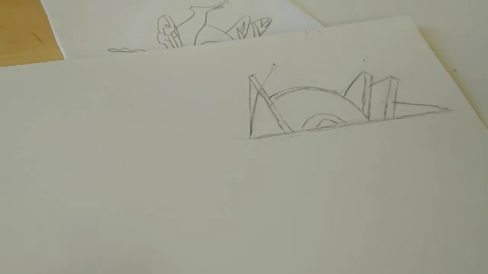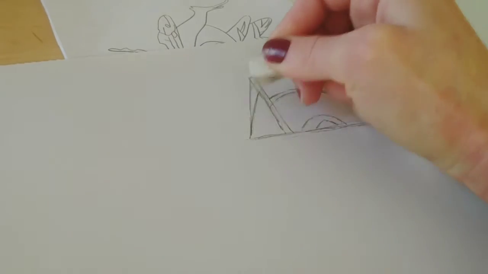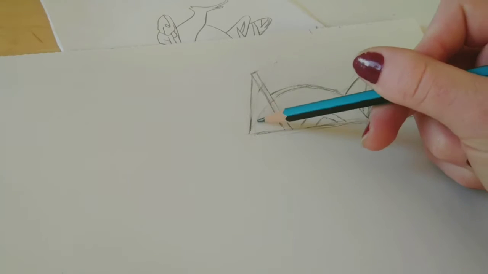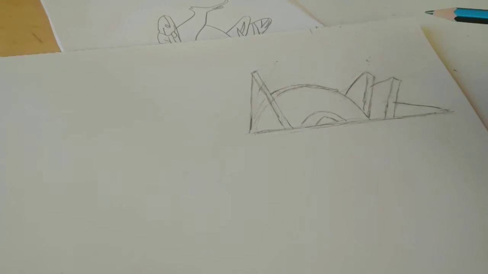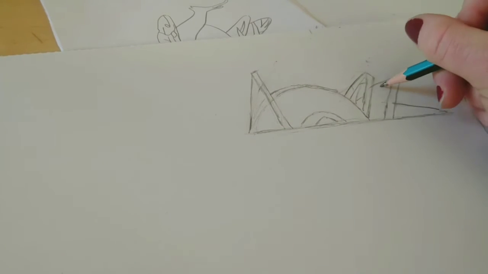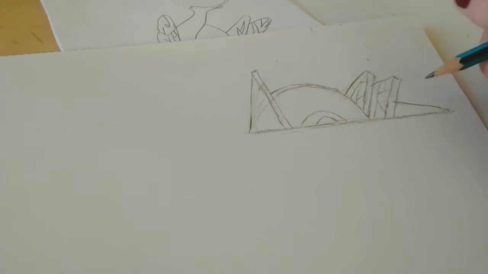And again, I'm just editing. I want to change that, make that look like it just has a bit more visual impact. I want to straighten up that line. So I can start to make these decisions as I go along. I'm also thinking about what sort of materials this building might be made up of.